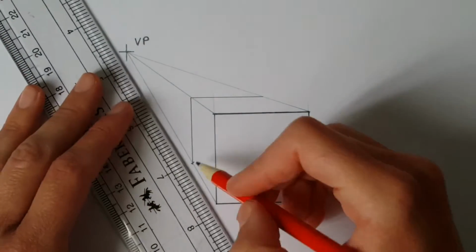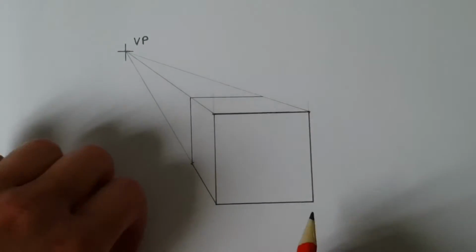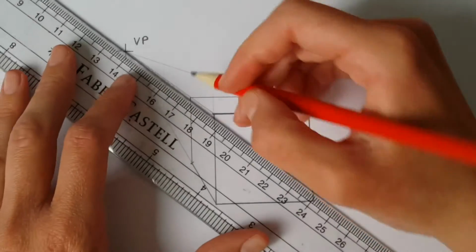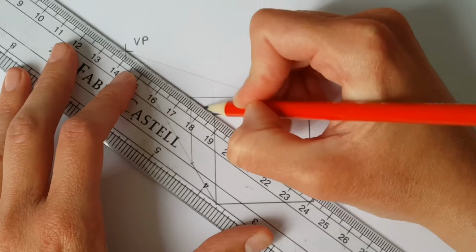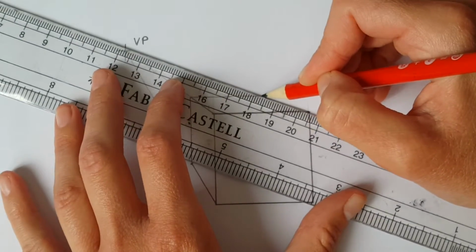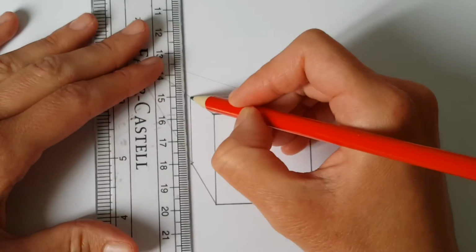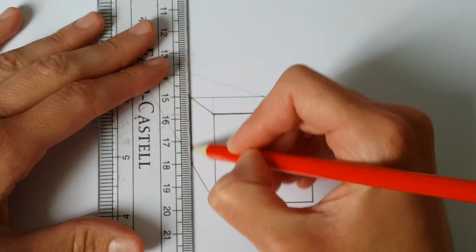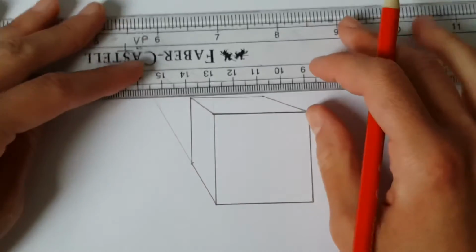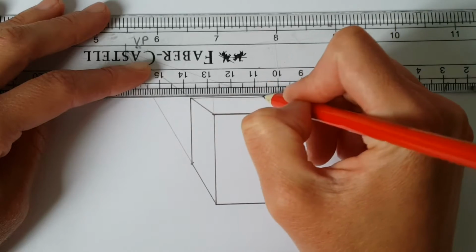Now all is left for me to do is to darken the outlines to make my cube show up. And there you have it. That is the first simple example on how to draw a simple 3D cube using the one-point perspective method.